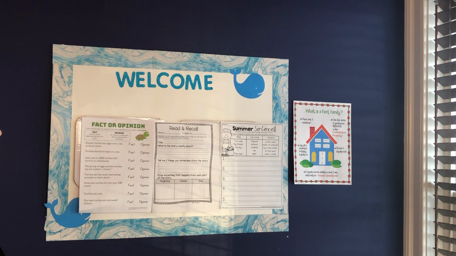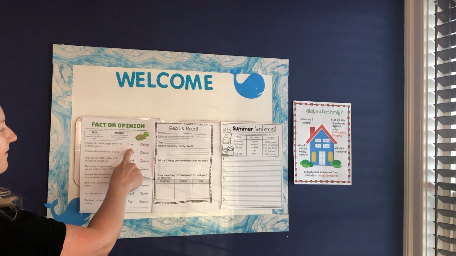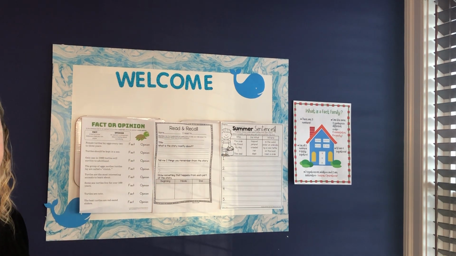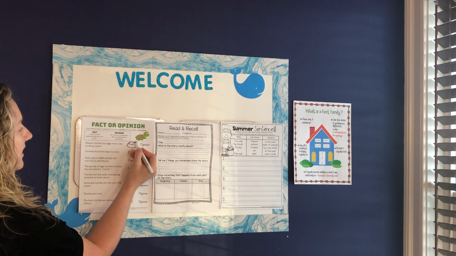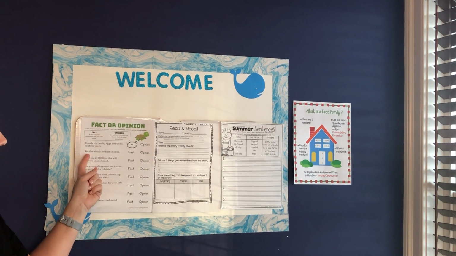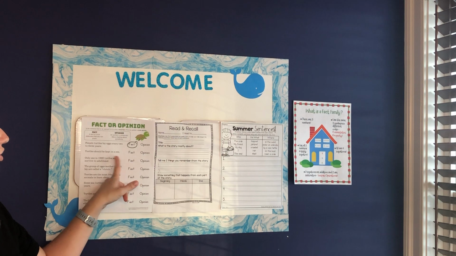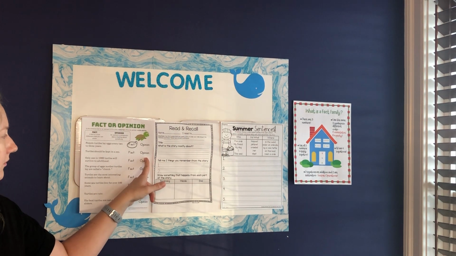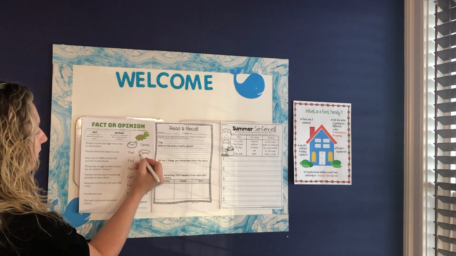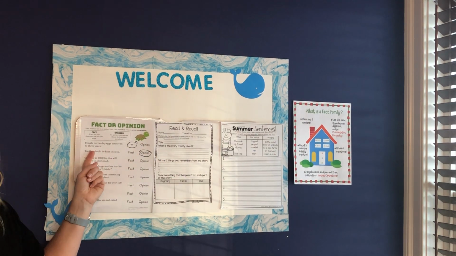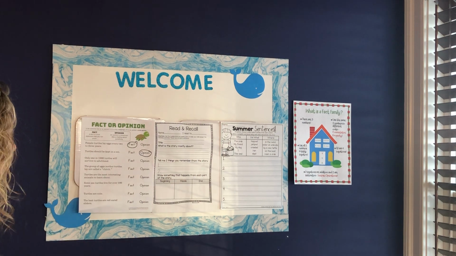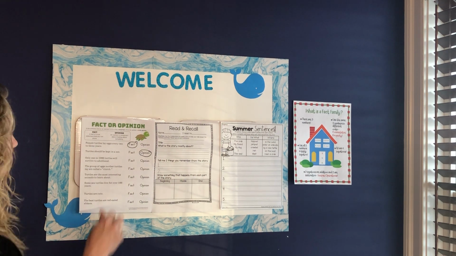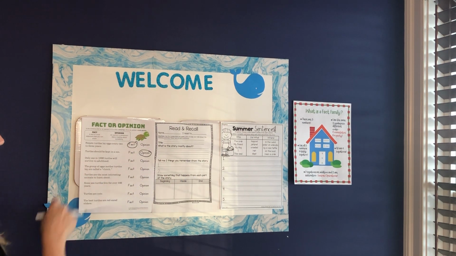So first we have female turtles lay eggs every 2 to 3 years. Would this be a fact or an opinion? If you said fact, you are correct. Turtles should be kept in a zoo. Fact or opinion? This one is an opinion because you might think turtles should be kept in your house as a pet. A certain kind of turtle, not the loggerhead who swims in the ocean.